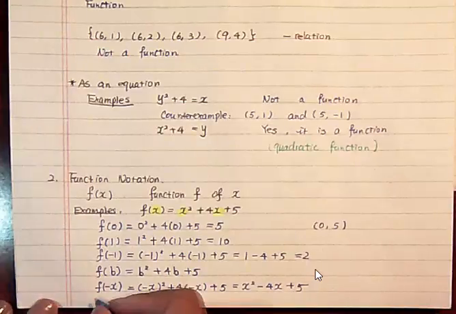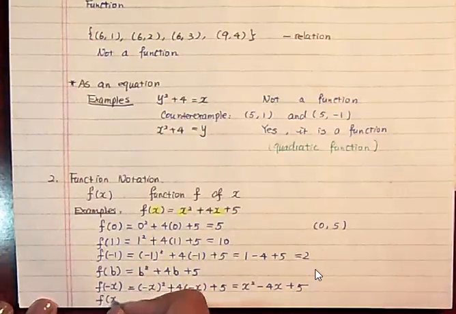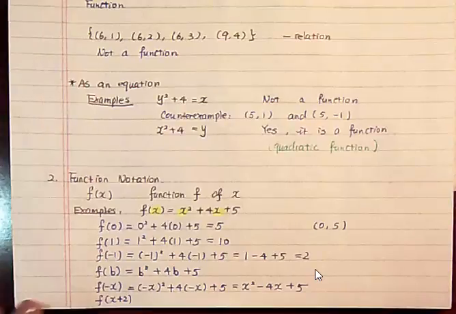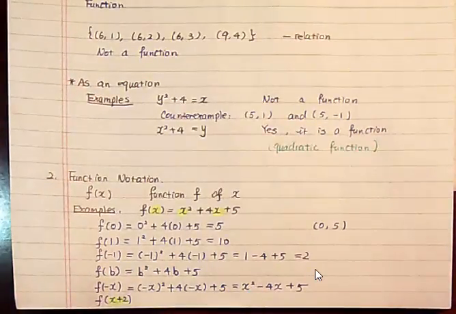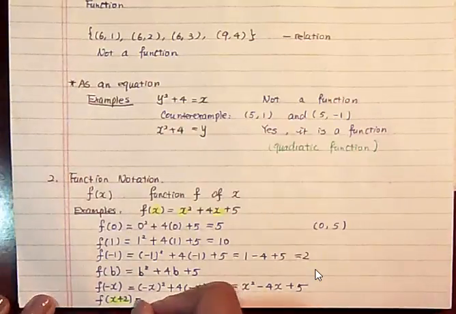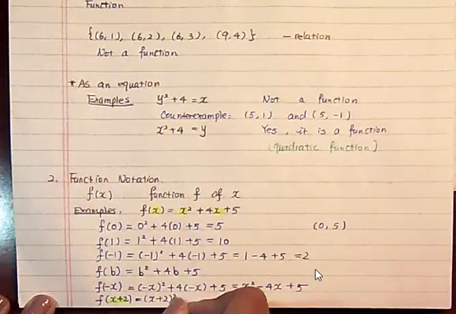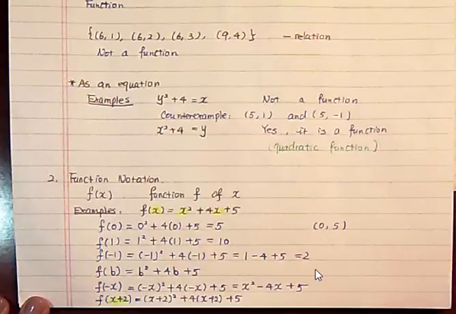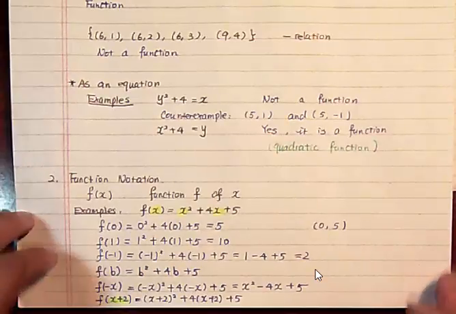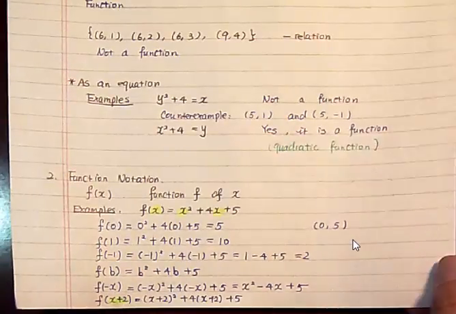Let's take a look at another one. How about f of x plus 2? This time, the whole input is this whole expression x plus 2. Therefore, that's equal to (x plus 2) squared plus 4 times (x plus 2) plus 5. Okay, you can simplify that, but at this moment we just keep it like this. Alright, so those are the function definition and the notation for functions.